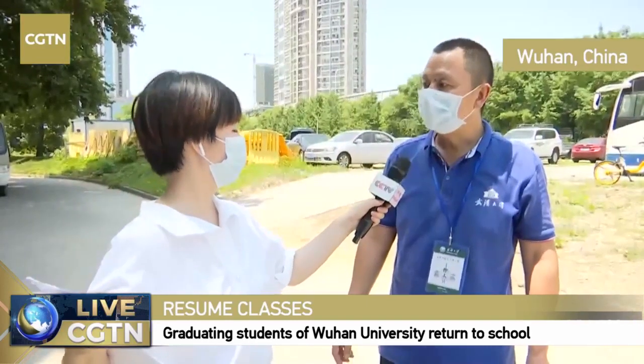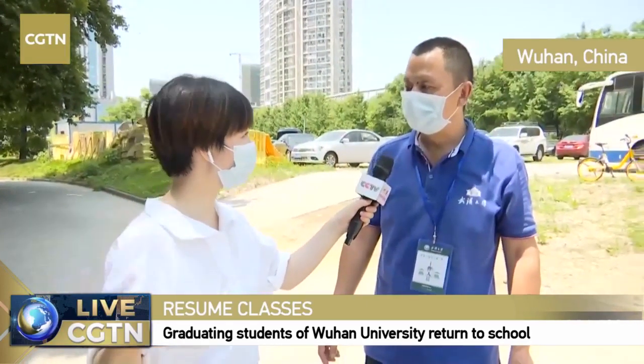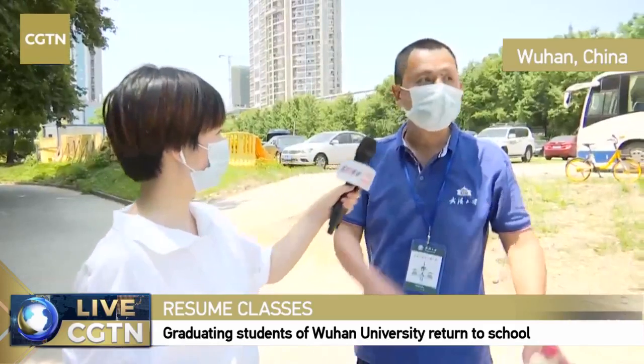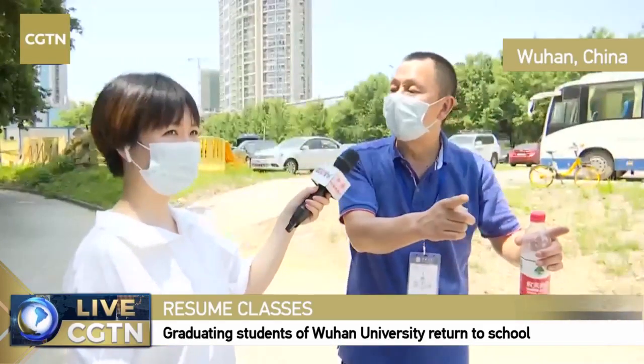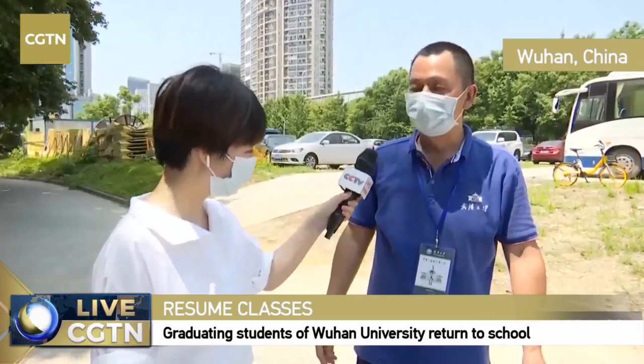If we have 10 students on the bus, then we will depart. So the waiting time is no more than 10 minutes. What information do you have to check for all of those students? Well, the students have to scan the QR code before they get on and get off the bus.